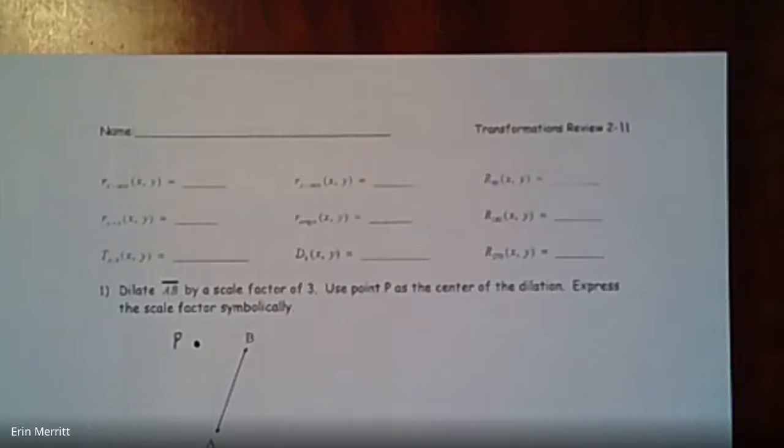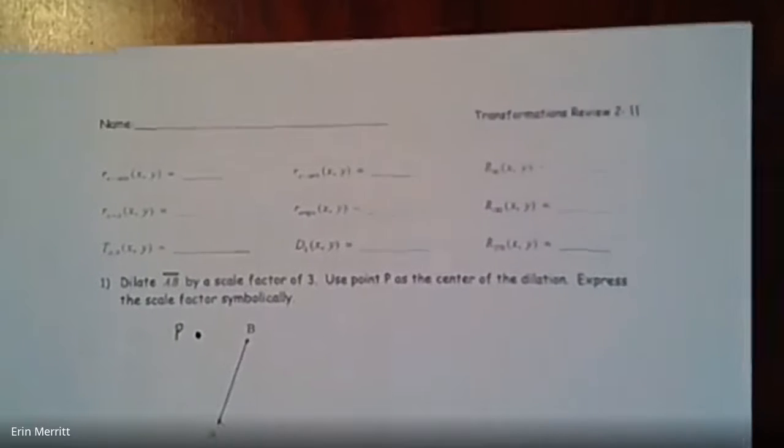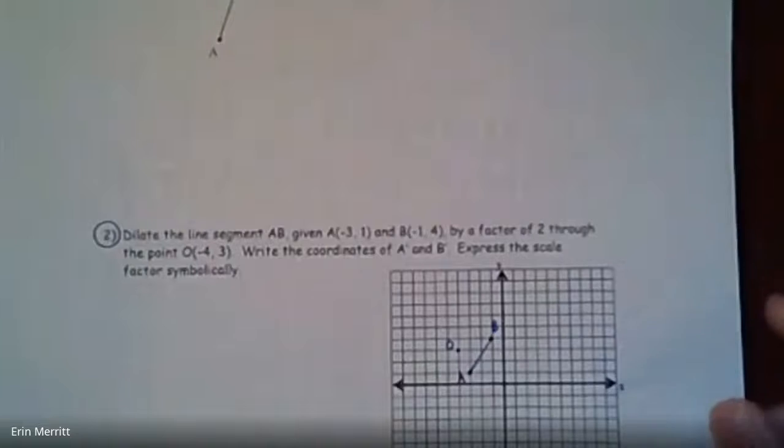Hi, geometry students. This is lesson 211, but really it's just the review. I'm not going to do all the questions, but I am going to hop around and do a bunch of different ones. And then at the end, I'm going to want to know what other questions do you still want to go over. So see what we cover, and then you decide from there.